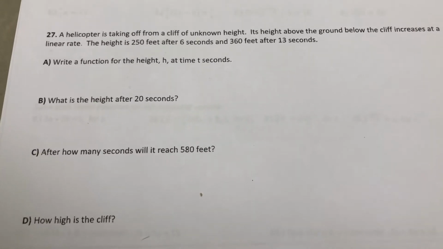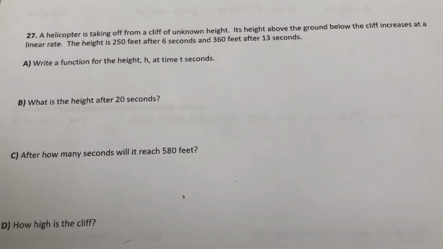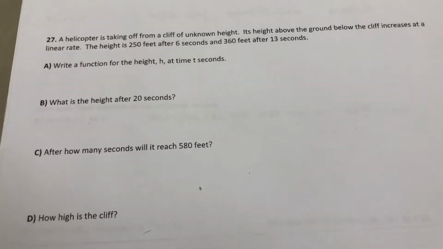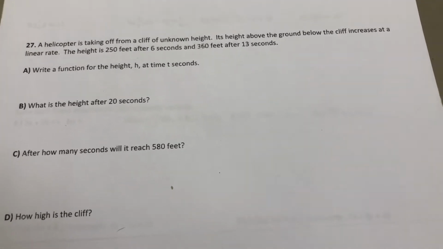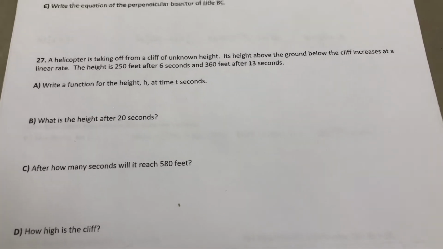Then we'd like the height after 20 seconds. We'd like to know when it'll reach a height of 580 feet. We want to know how high the cliff is, okay? Big thing is it's a straight line. I need to write the equation of a straight line.